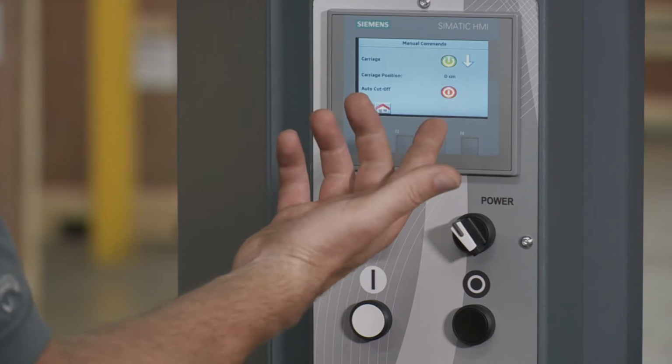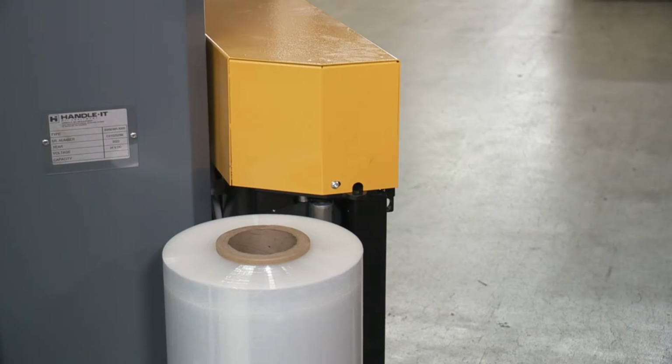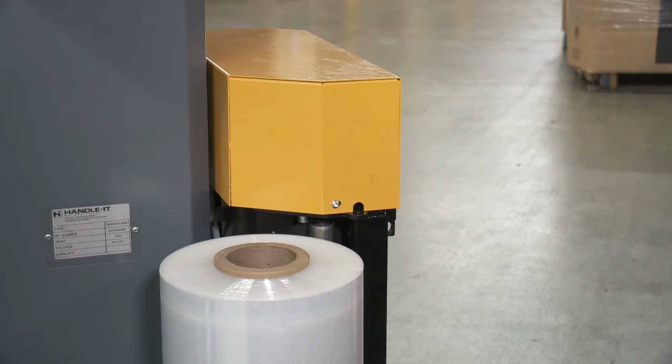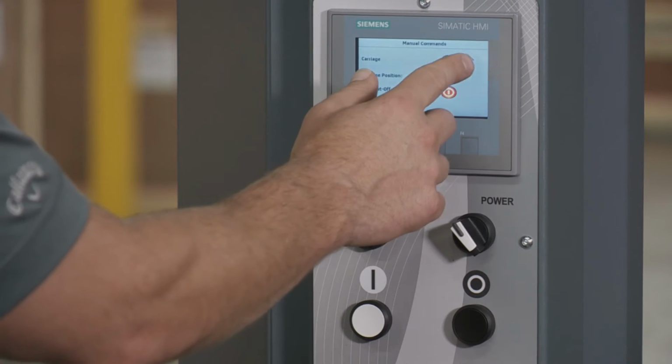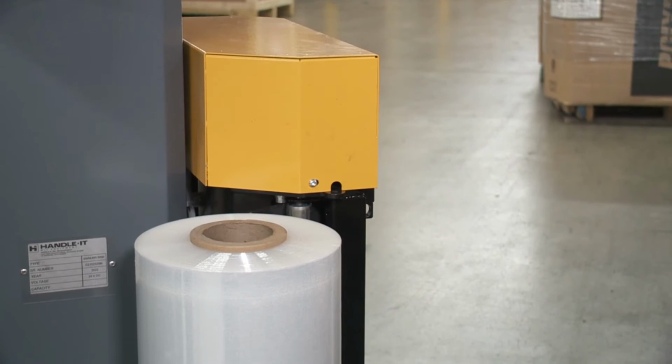So I want to turn the carriage on, put it to up, and to engage it, I hold in the start button, and the carriage will be going up. And if I want to go back down, put it to down, and hold it to make it go down.